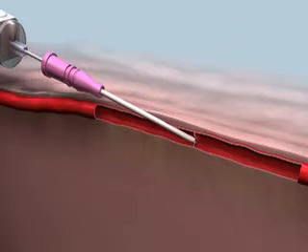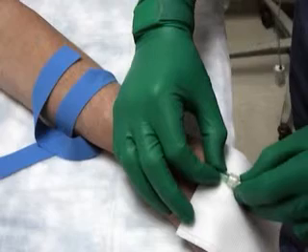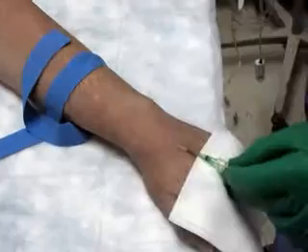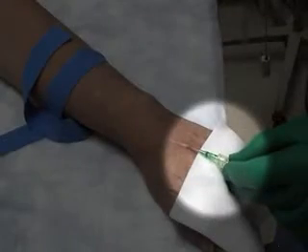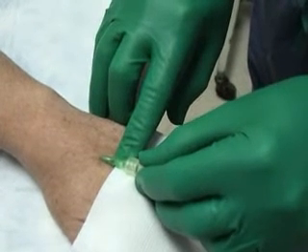A valve within the vein may prevent advancement of an inserted catheter. If this occurs, hold the cannula hub in place, remove the tourniquet, and connect the intravenous tubing to the cannula. Running fluid into the vein may open the valve and allow the cannula to be completely inserted.